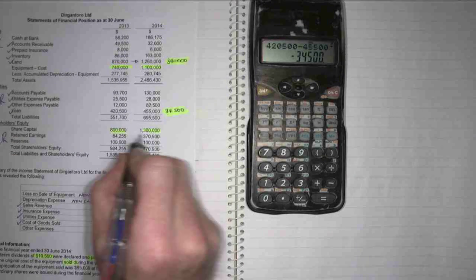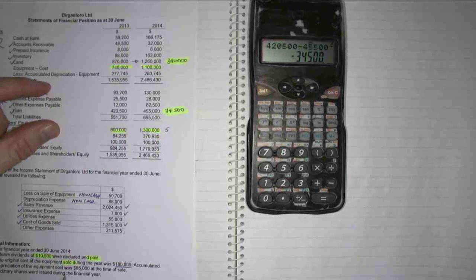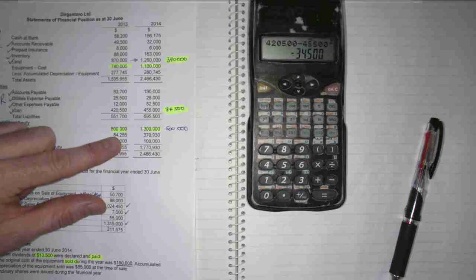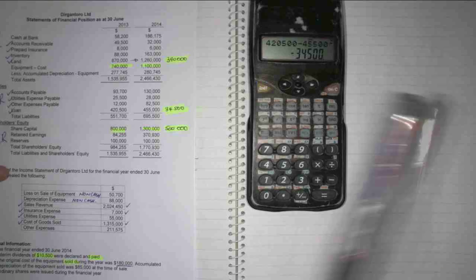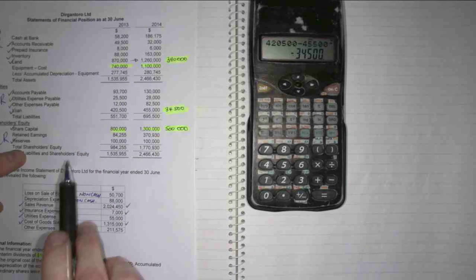My share capital, looks like I've increased my share capital by 500,000, because it said ordinary shares were issued during the financial year, so we've issued some ordinary shares. We always get cash for that. No one pays for that on credit. There's 500,000, so there's that one ticked off. No changes at all to my reserves.